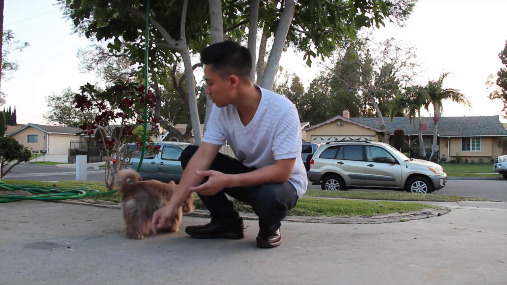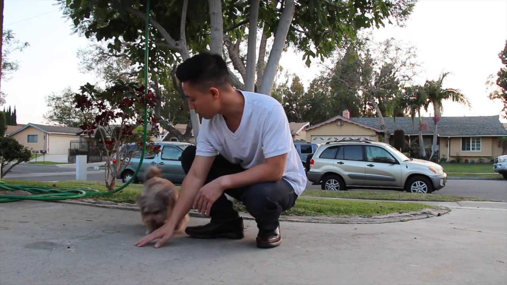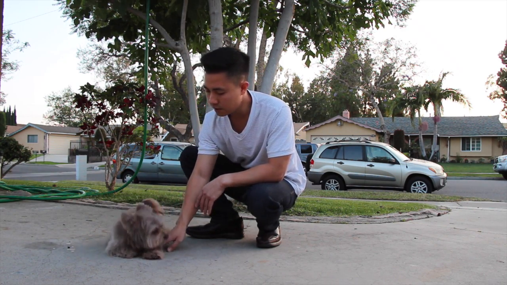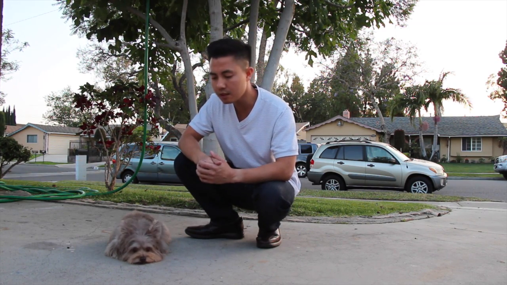So what we want to use, Snuggles, come here. Down. Good, stay. So what we want to do is use some kind of sound that signals, yes, that's what I want, so that we can link the behavior with the treat. And that's exactly what a bridge is. So I'm going to show you guys the use of a bridge right now with Snuggles.